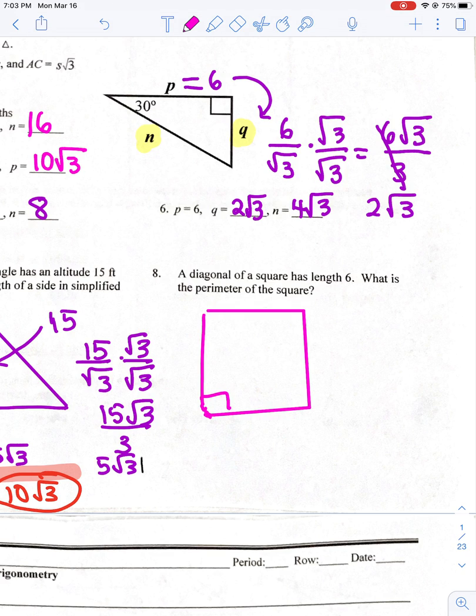Okay, that's the best square I can draw right now. You have that the diagonal length of the square is 6. And the question is, what is the perimeter of the square?